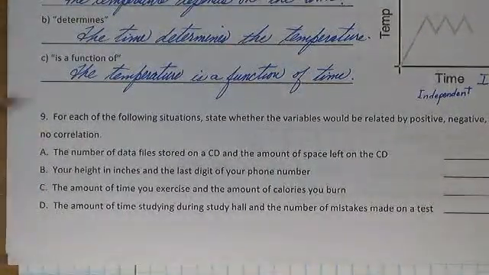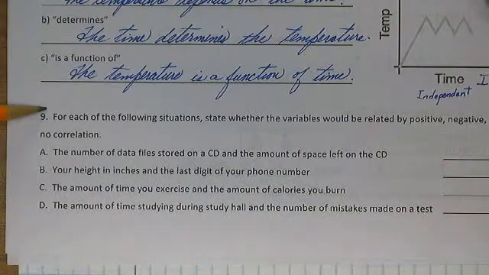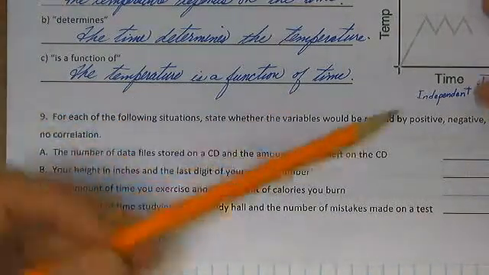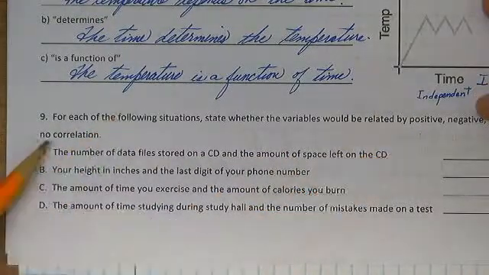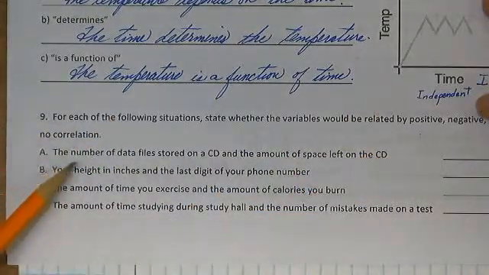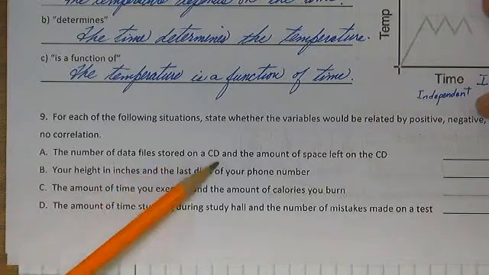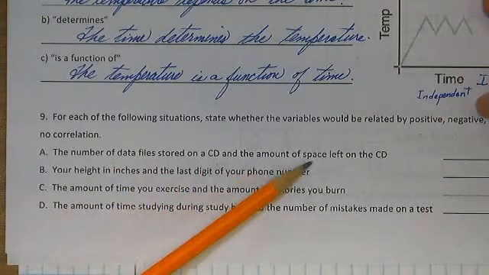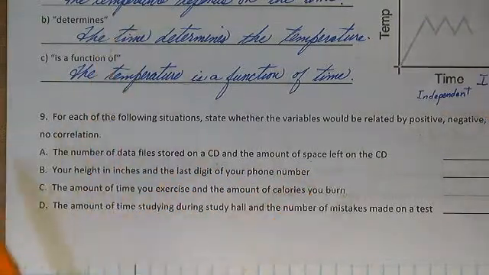Algebra 1 review, problem 8. For each of the following situations, state whether the variables would be related by positive, negative, or no correlation. The number of data files stored on a CD and the amount of space left on the CD.